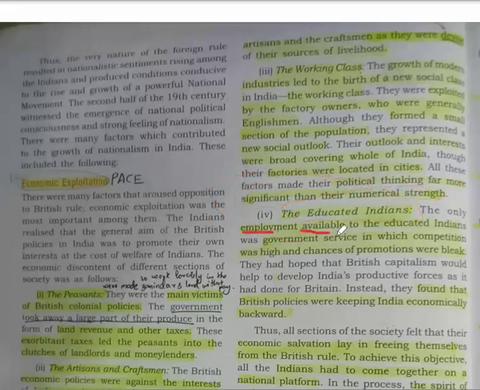The educated Indians. The only employment available to the educated Indians was government service, in which competition was high and chances of promotion were bleak. They had hoped that British capitalism would help to develop India's productive forces as it had done for Britain. Instead, they found that the British policies were keeping India economically backward.